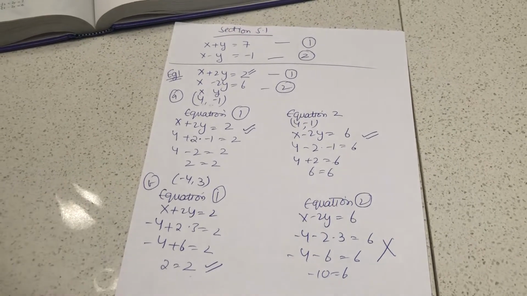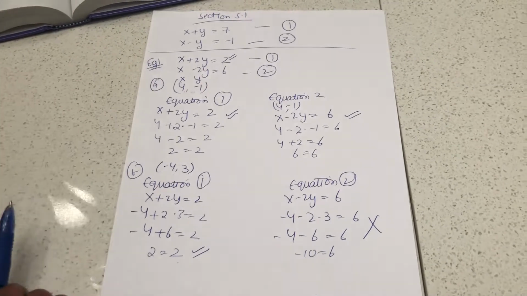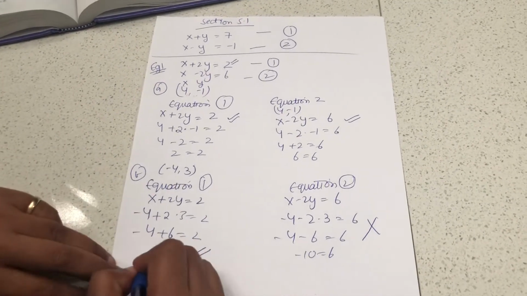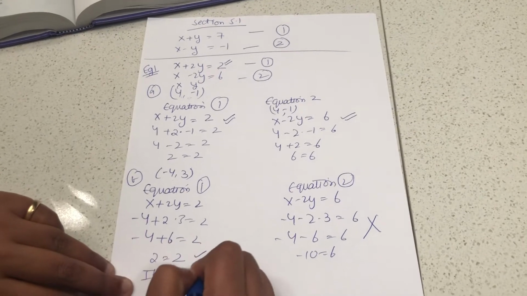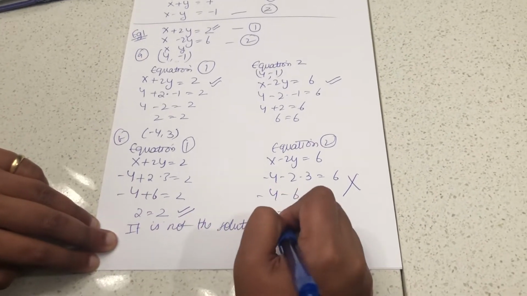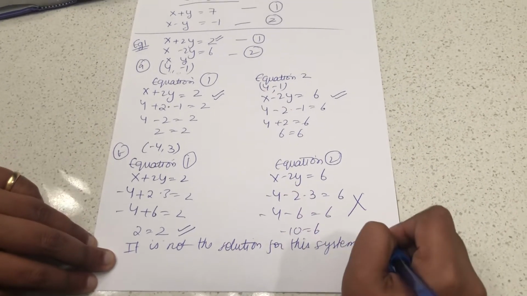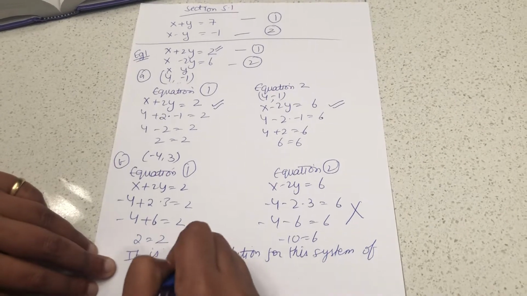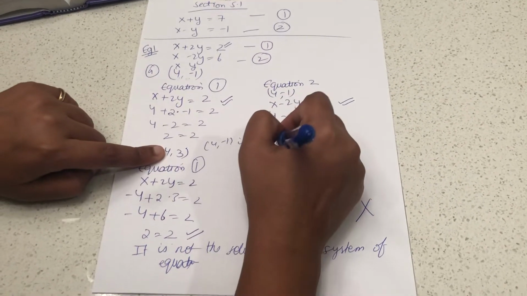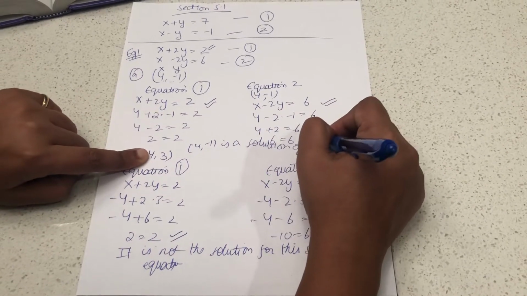It has to satisfy both the equations. Then only it's the solution. If it does not satisfy one of the equations, then that means it's not the solution. So your answer will be, it is not the solution for this system of equations. System, because there are two. And in this case, (4, -1) is a solution of the system of equations.